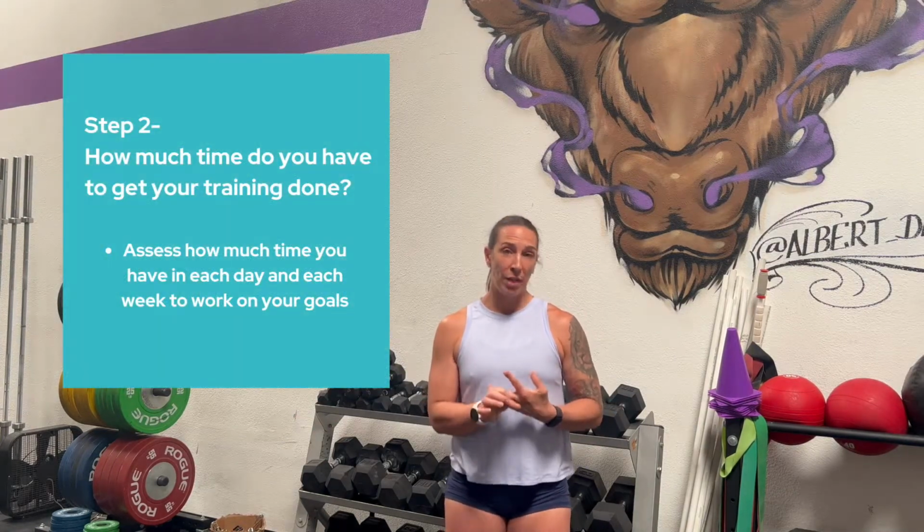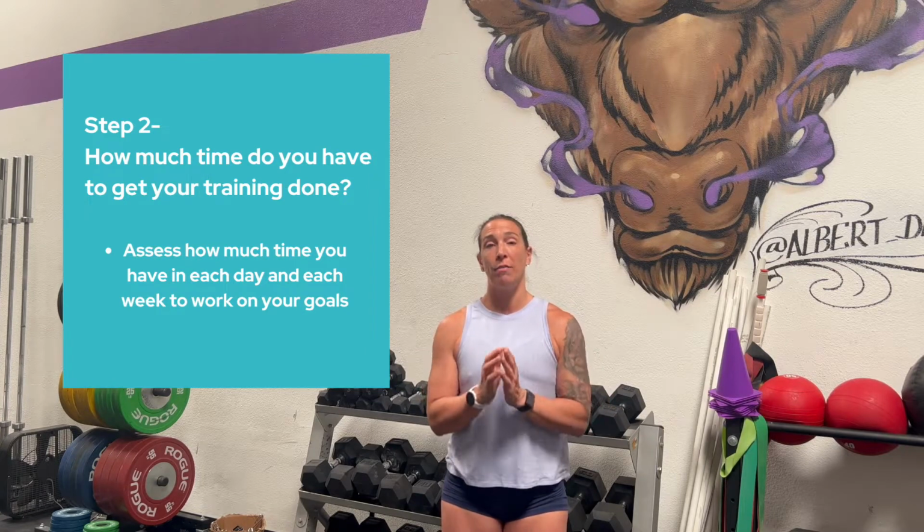Number two is looking at how much time you have each day and during your week to get your training done. If I only have 60 minutes to train four days a week, it doesn't make sense to pick two or three big goals, like getting really good at my snatches, getting a really heavy back squat, and becoming a more efficient jumper, because that might require more time. So the more time you have, the more goals you can have, but you need to figure out how much time you have to make things happen.